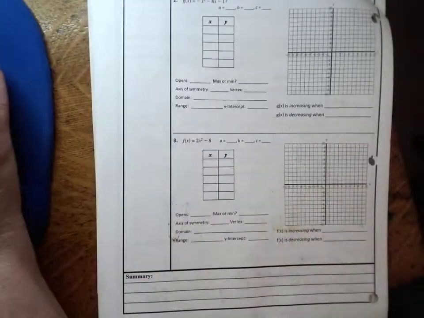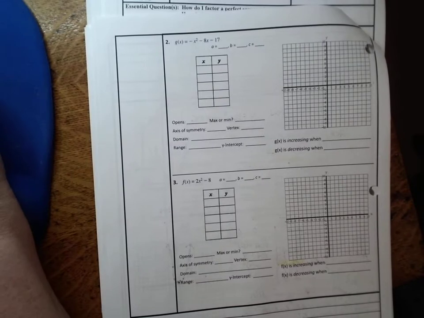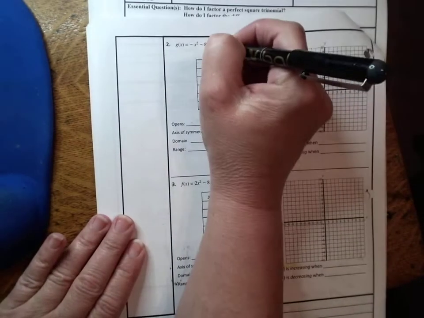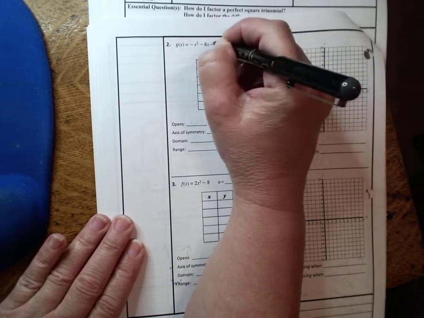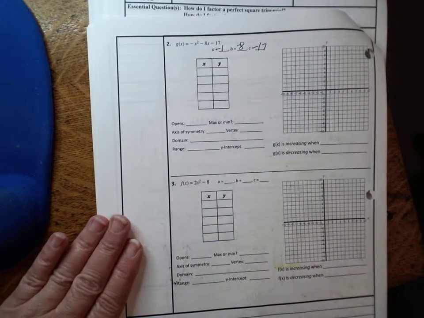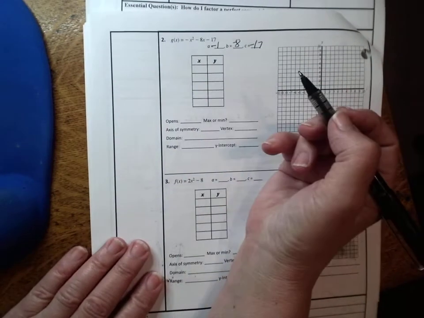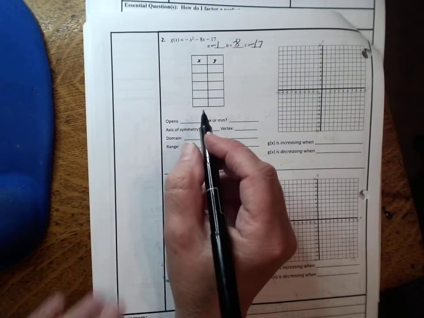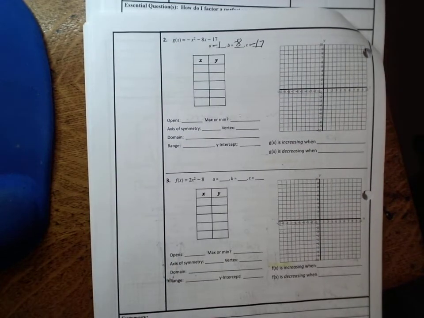Okay, so let's try this one. First, identify your A term, your B term, and your C term. So your A is -1, your B is -8, and your C is -17. I don't know why I said 15.